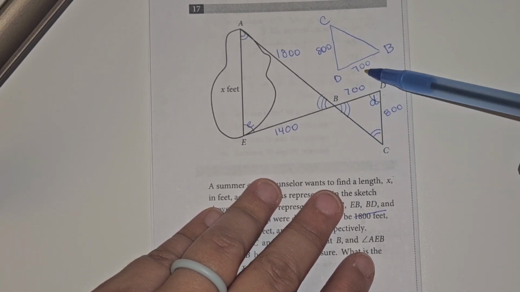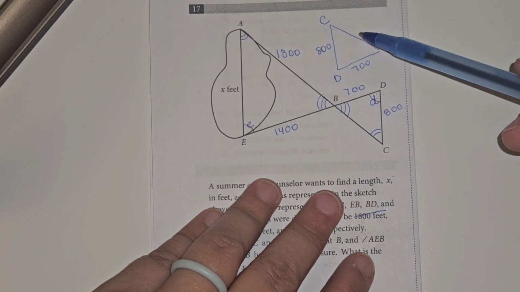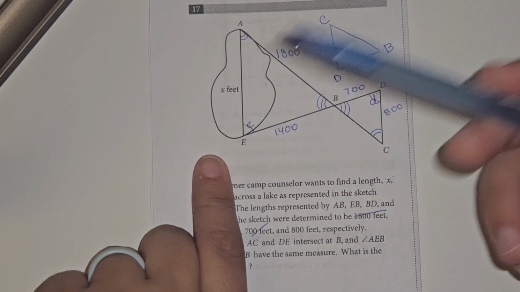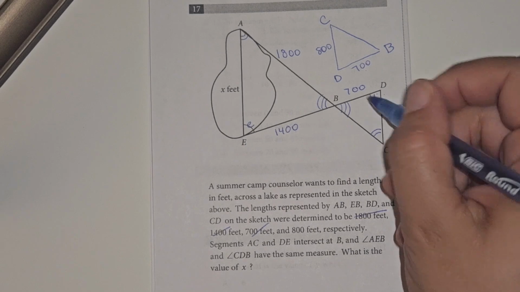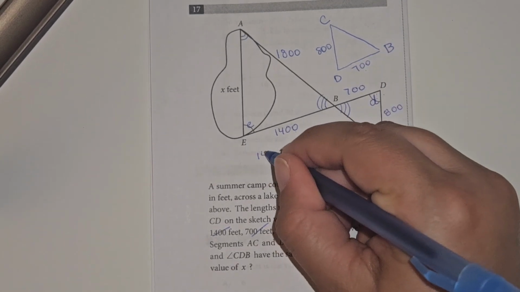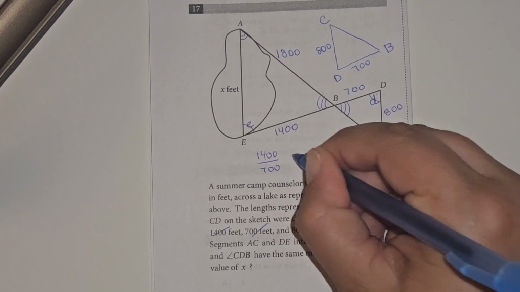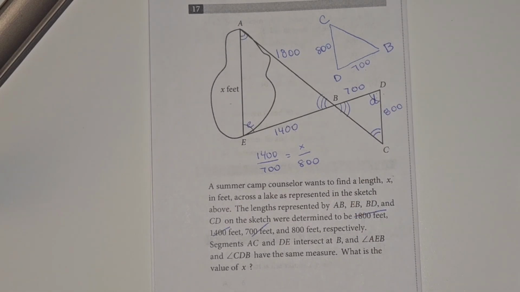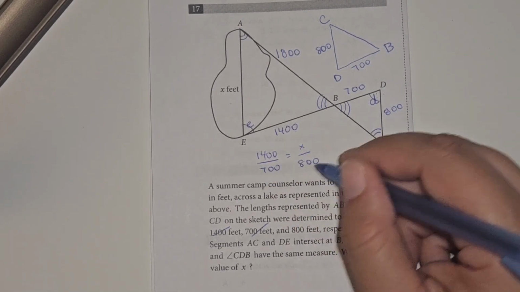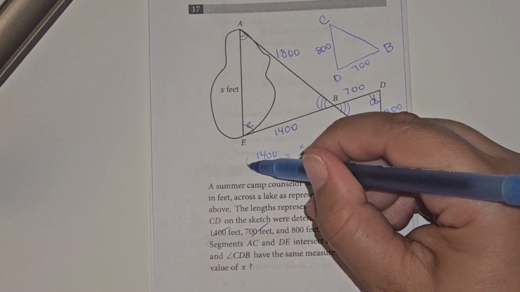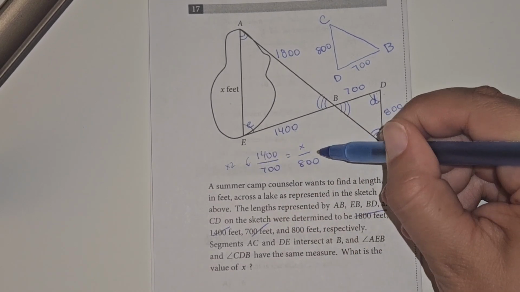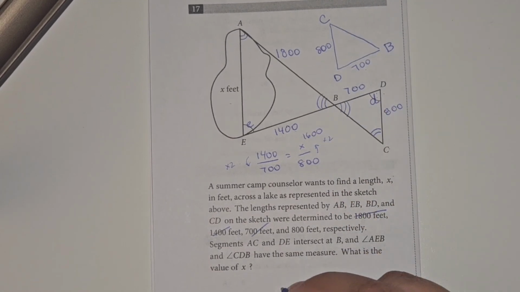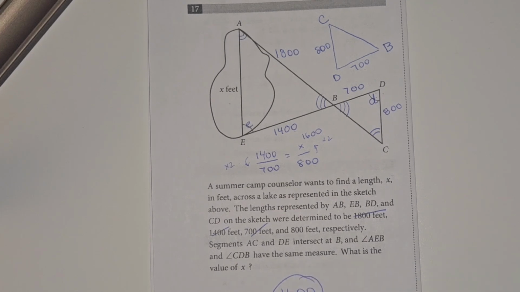So 1400, 700, 1800, this is probably going to be 900, and 800 should be 1600. But in case you want to do it completely out, you could say 1400 is to 700 as X is to 800. And you could do this math out, but again, we don't have a calculator. So you can clearly see here, this is times 2. So what number times 2 would give you 800? 1600. And the correct answer is 1600.